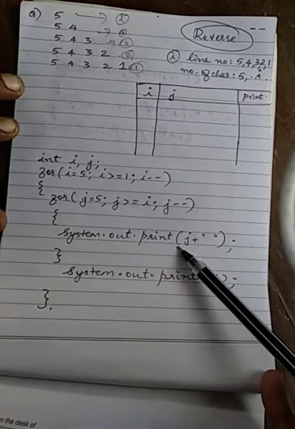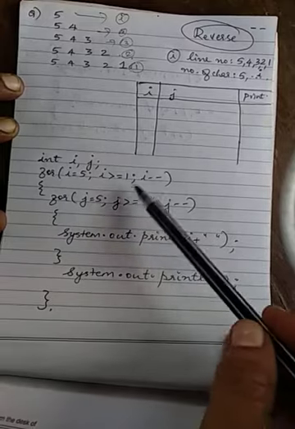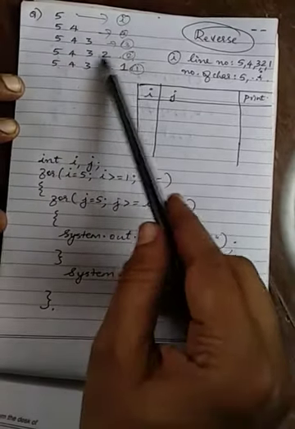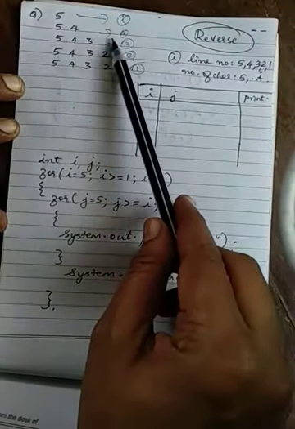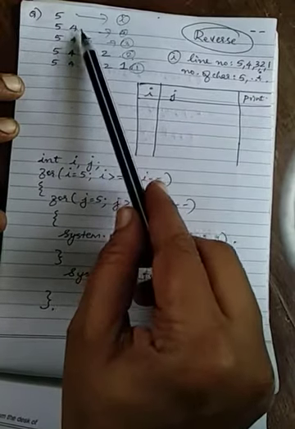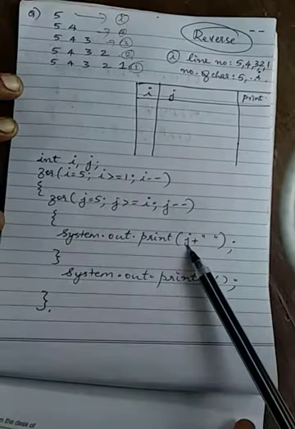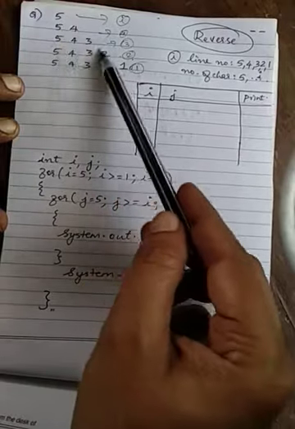Now each time we are printing what? We are printing the number here instead of star and all. We don't want to print a character. If a character is given, instead of these numbers, if star is given directly, you can put a star here. But see here some numbers are there.